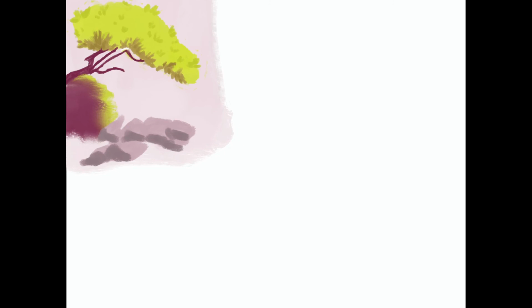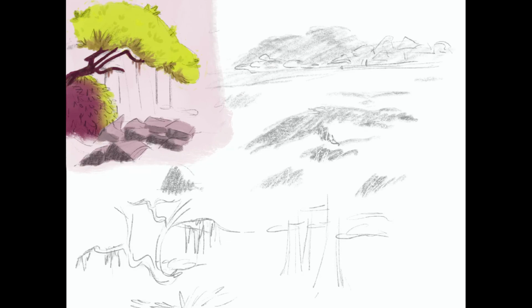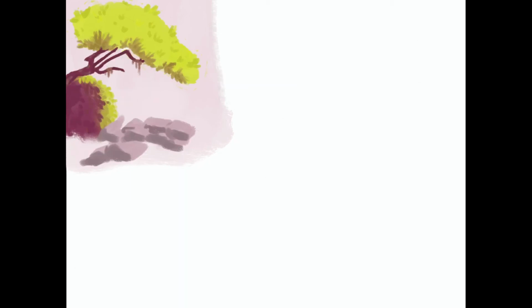And if you're familiar with my past works, you've probably noticed that I use a lot of monochrome color schemes, which is an artistic choice that I make mostly to save time.